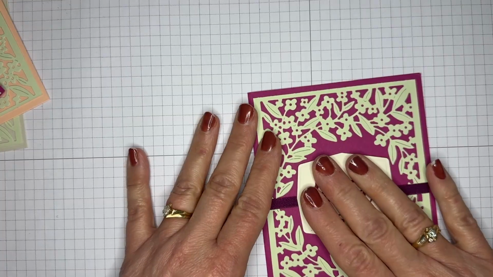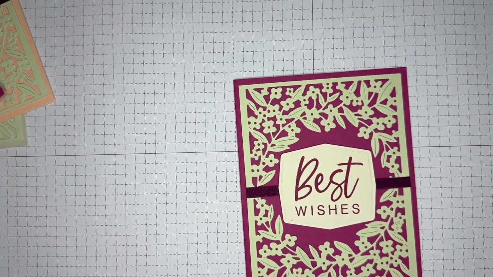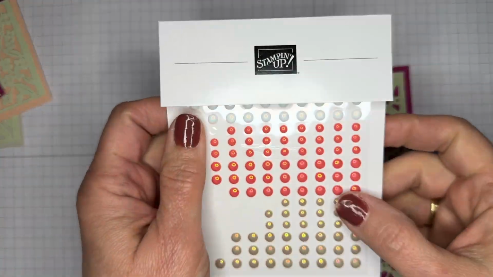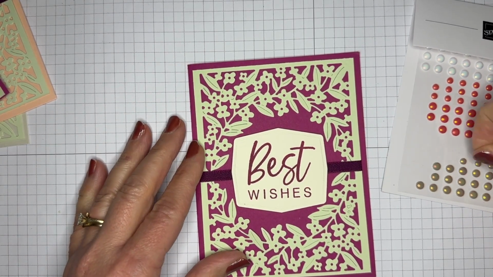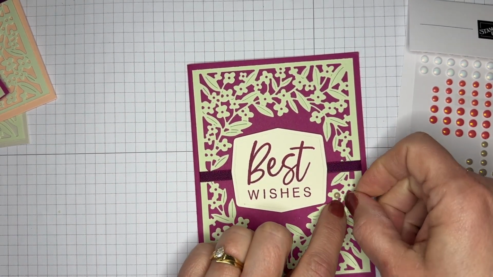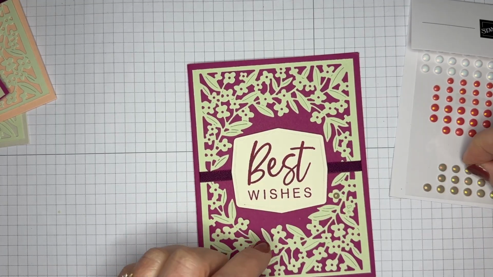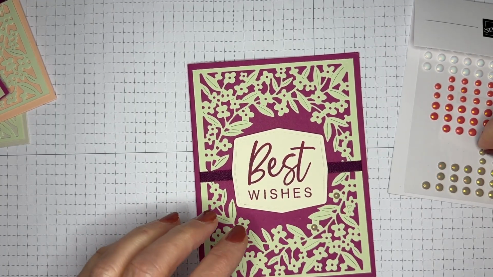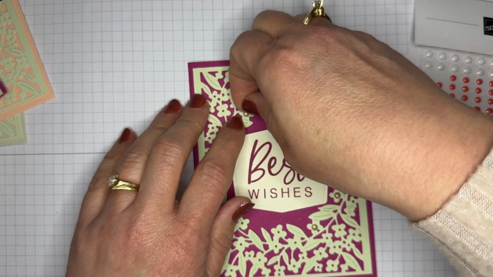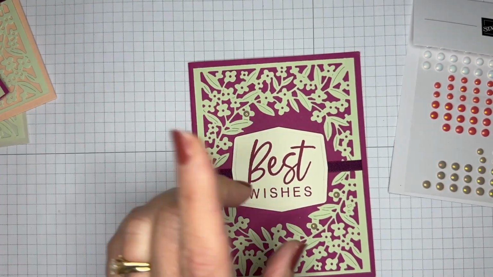And then the very last thing is to add some of these Pearls of Beauty. They are just gorgeous. I'm going to just peel some of these off and add a few kind of to the center of some of the flowers on the background die. Go up like that too. Just one other quick little tip.